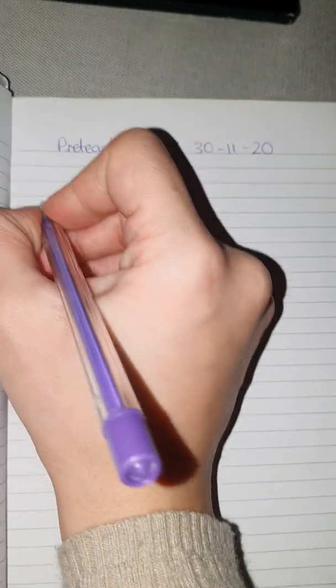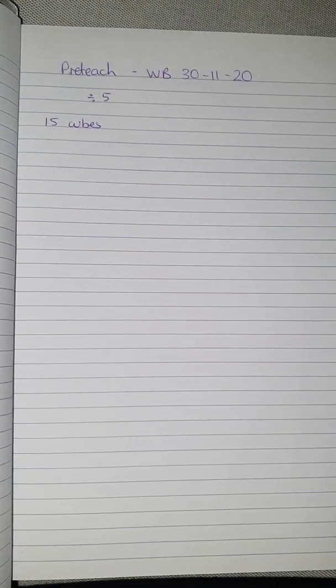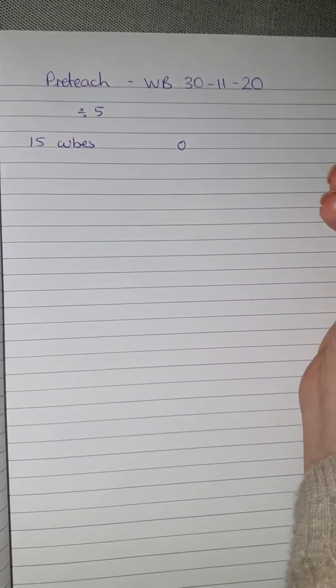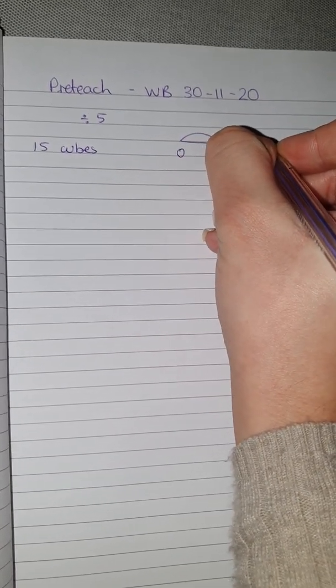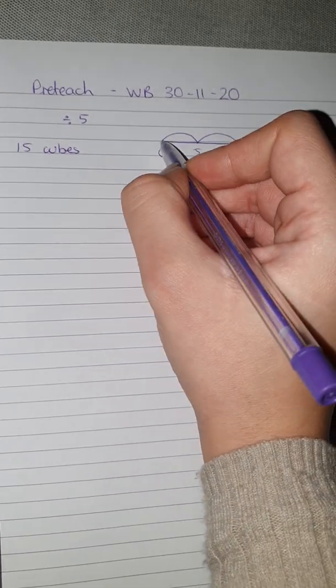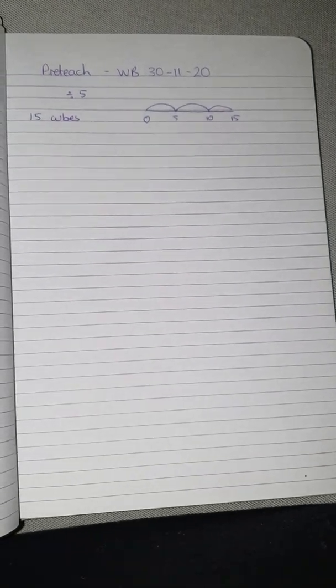We want to use our knowledge of counting in fives to help us with this lesson. So for example, we have 15 cubes. How many towers of 5 can we make with 15 cubes? Well, we know that if we start from 0, how many times am I going to count in fives to get to 15? 5, 10, 15. So I know that I'm going to have to count in fives 3 times. So I would have 3 towers of 5.